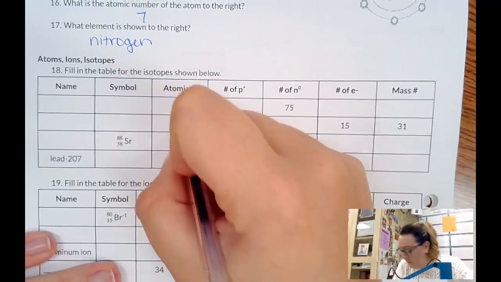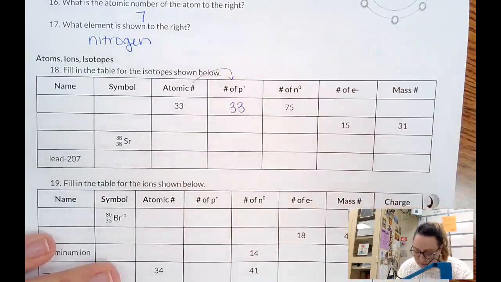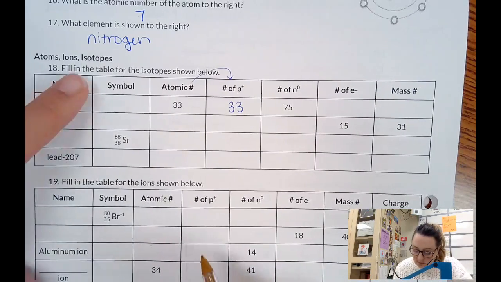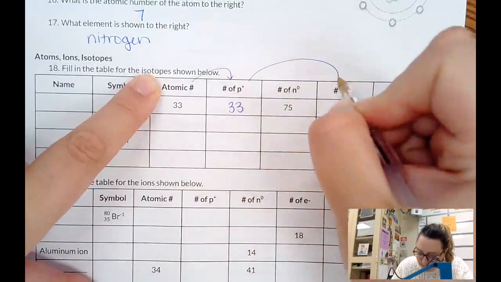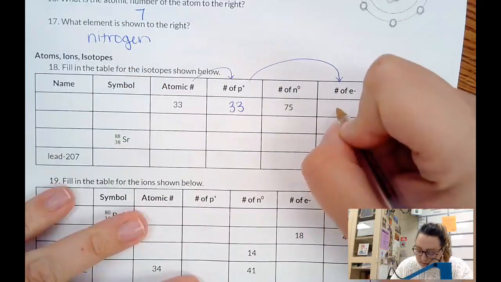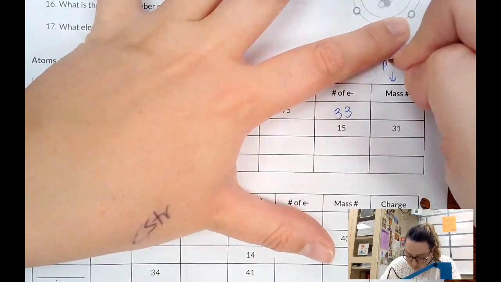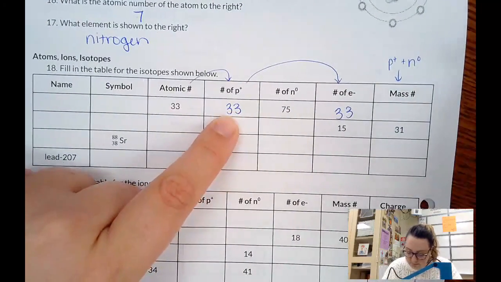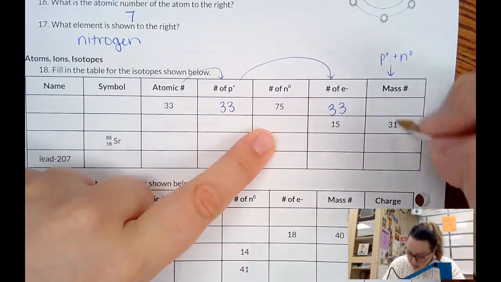Atomic number is 33, so it tells us how many protons: 33. And then these are isotopes. They don't have a charge. Since they don't have a charge, our positives are going to equal our negatives. Now to get the mass, you have to do protons plus neutrons. So I'm going to do 33 plus 75, and that is 108.